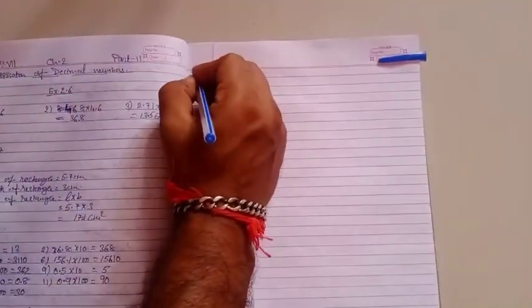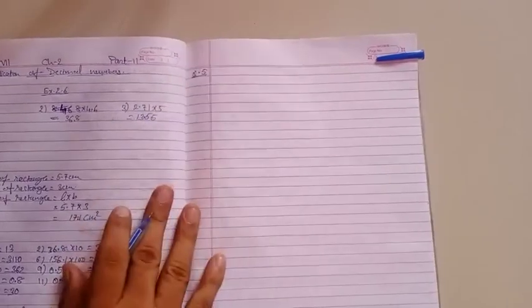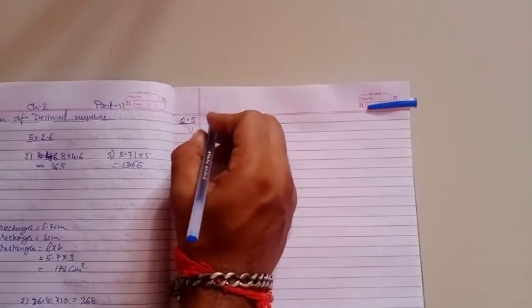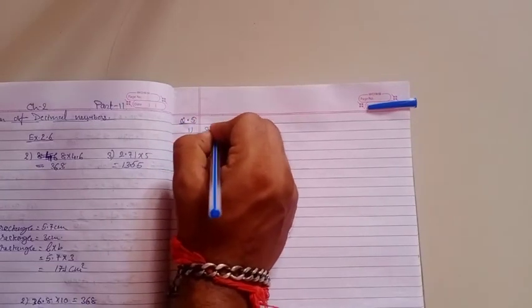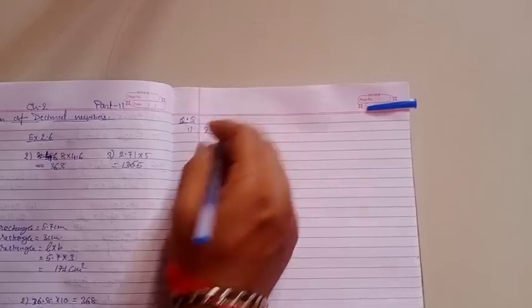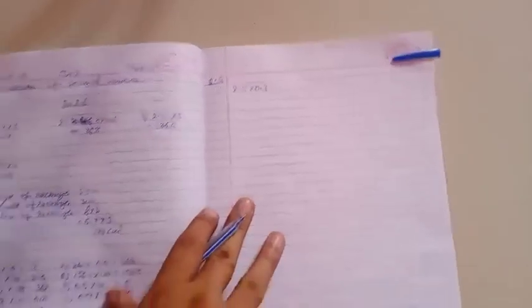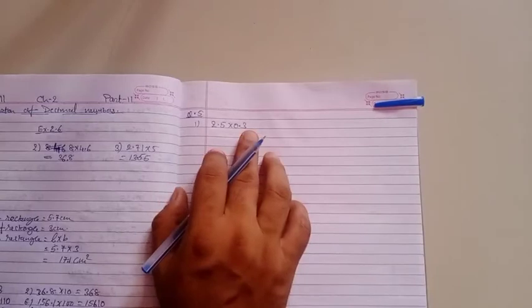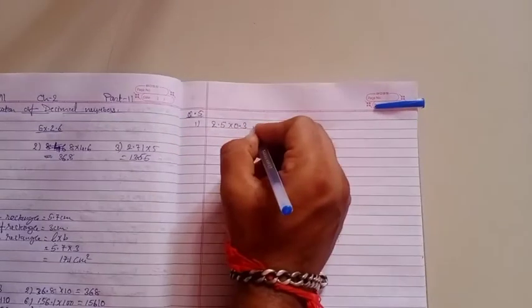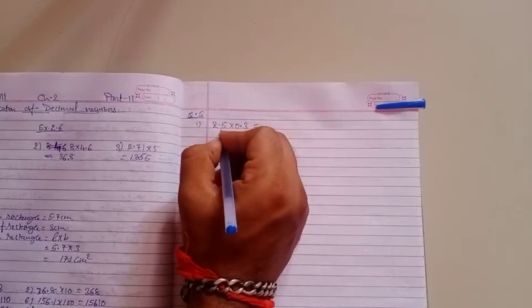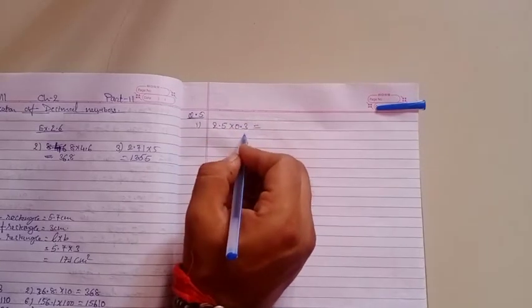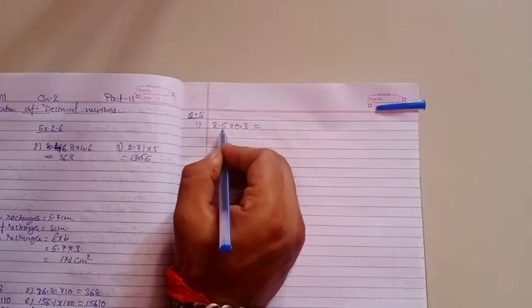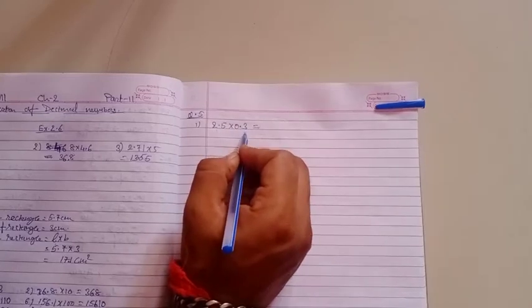Now question number 5. In question number 5 again we have to multiply, but here both the numbers given are decimals: 2.3 into 0.3. Earlier there was only one decimal and one whole number, but here both the numbers are decimal, so no problem, it's very simple. You have to remove the point first when you want to multiply. So 2.5 will be considered as 25 and 0.3 will become 3.